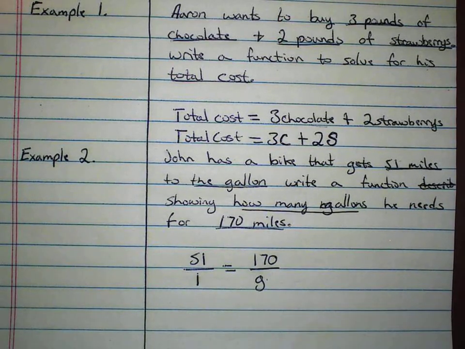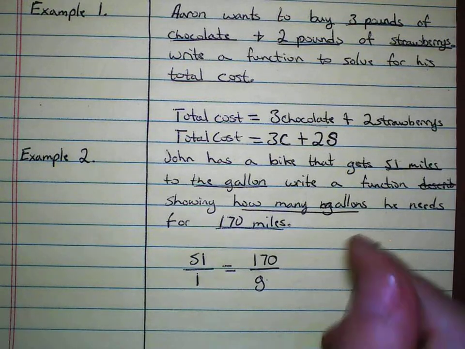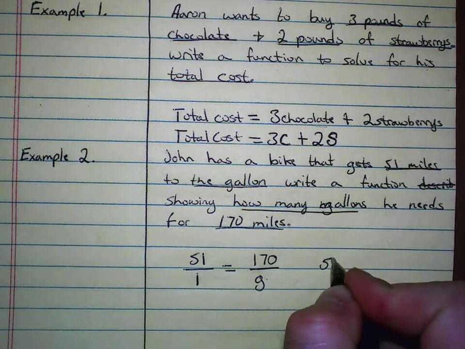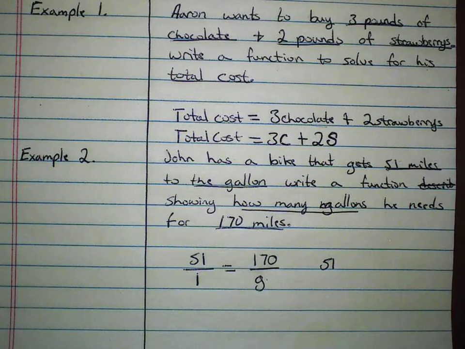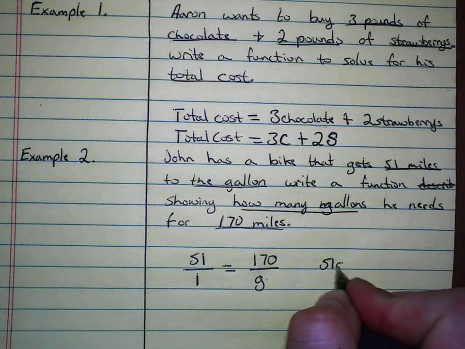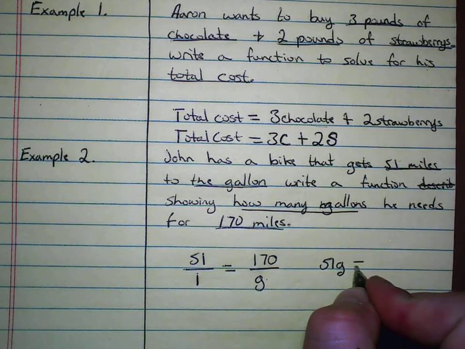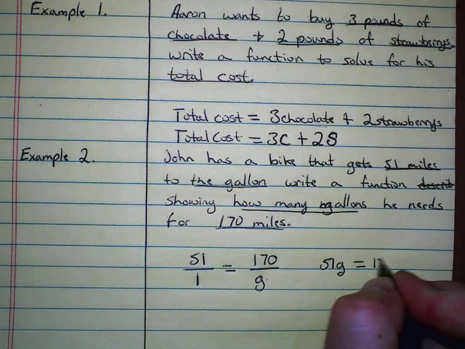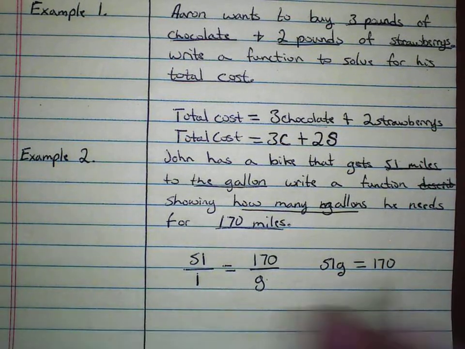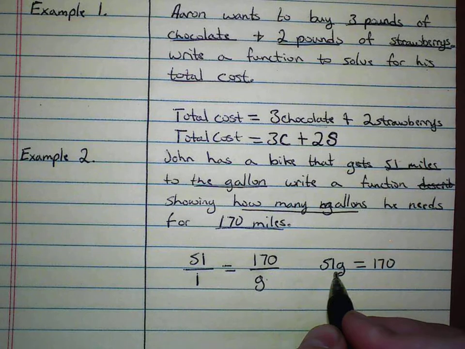Well, we don't know. But we have to write this a little bit different because it's not a proportion. It's a function. A function would say, hey, 51 miles per gallon, so 51G equals 170. And we'd have to figure out from here how to divide 170 by 51.